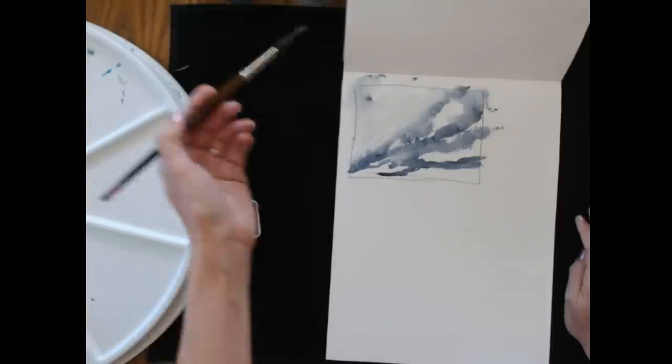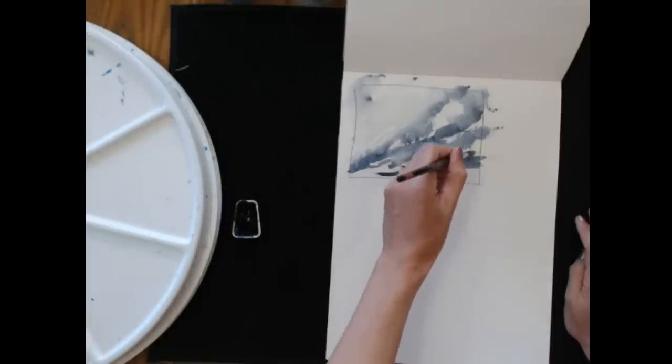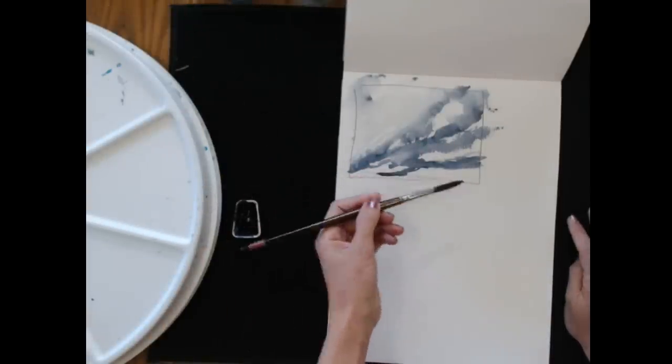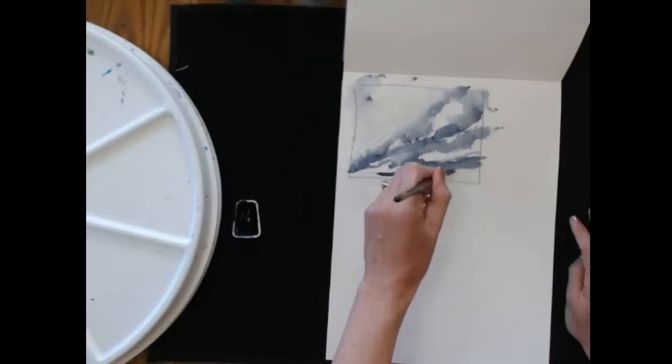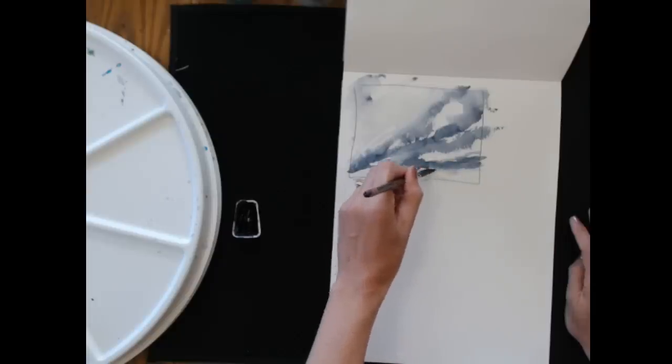Robin is here today, so she can take note of any questions that you have as I'm painting, because I'm not looking at the chat when I'm painting. I gotta use my brain for painting.